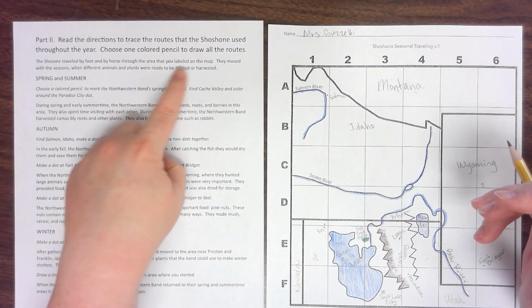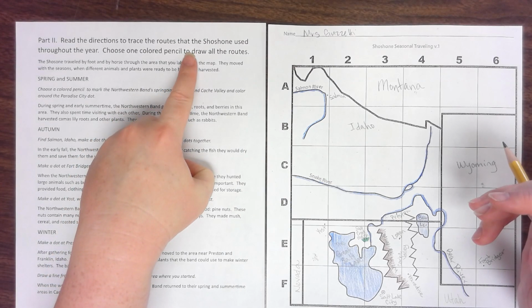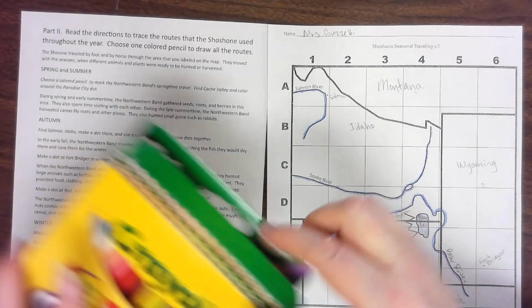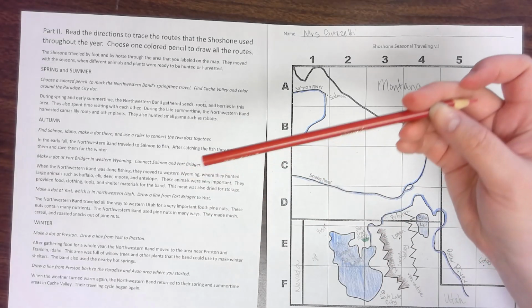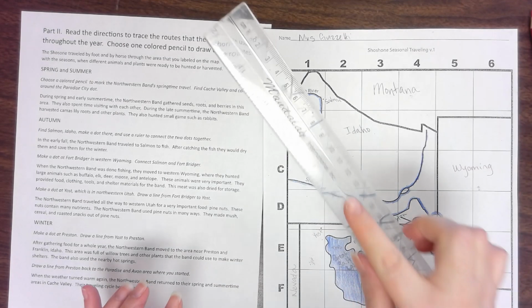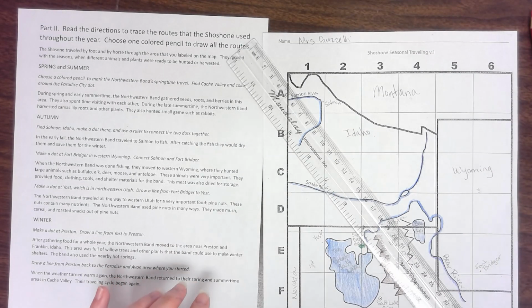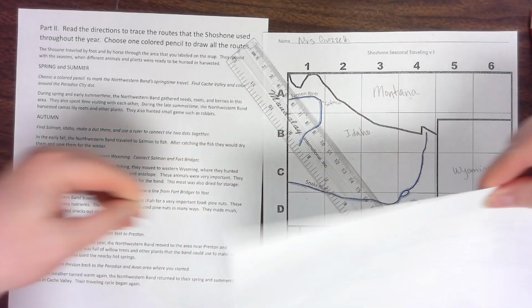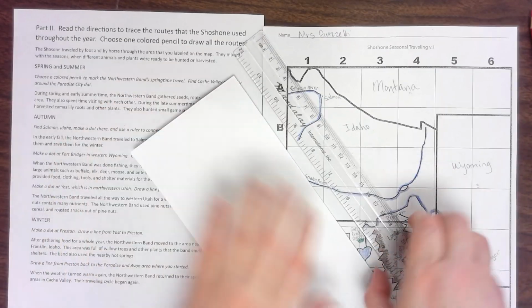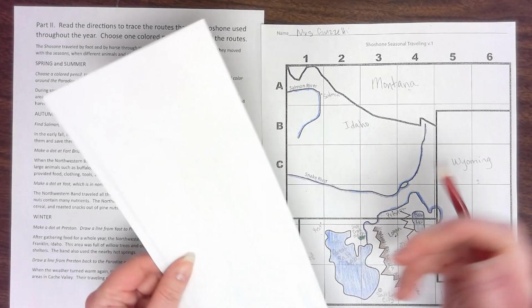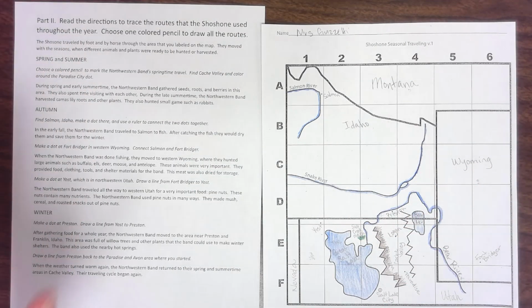So read the directions to trace out the routes that the Shoshone used throughout the year. Choose one color pencil to draw all the routes. So routes or routes, you can say it either way. We're going to pull out our red colored pencil, and I'm also going to grab a ruler. If you don't have a ruler, you can use a piece of paper, and you can fold the piece of paper so that it's nice and straight. And then you can use the paper, this edge right here, as the ruler. Okay? So I'm going to use a ruler. If you need to, pause the video so you can go find one.